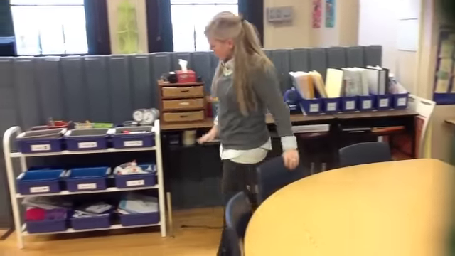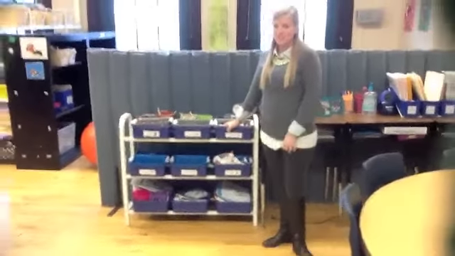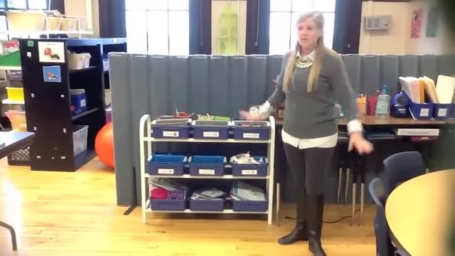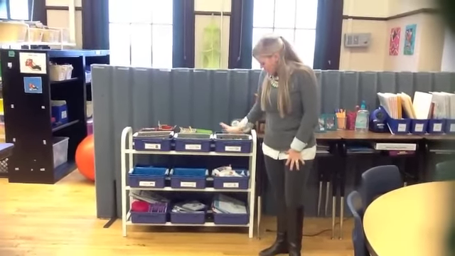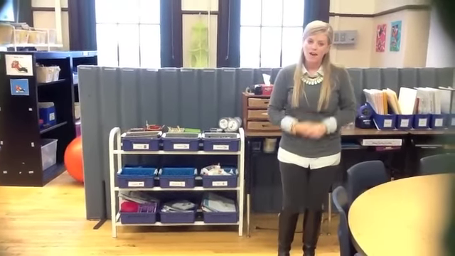And then this is our kind of our master supply thing. I love this because it's in the middle of the room, but we can easily grab it all here. So this is where all art supplies, arts and crafts, crayons, pencils, all that.